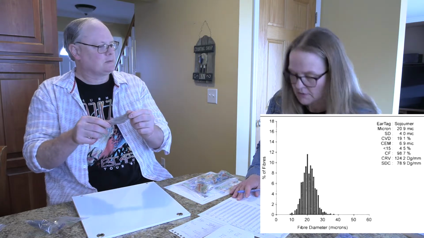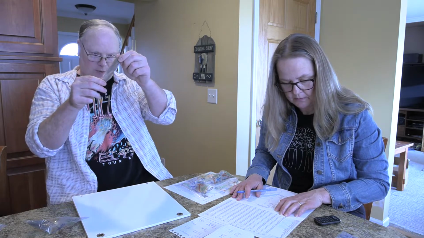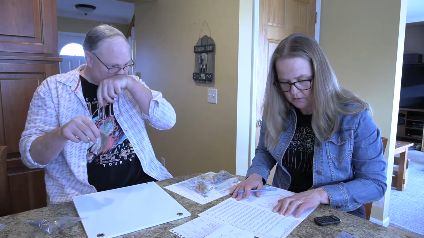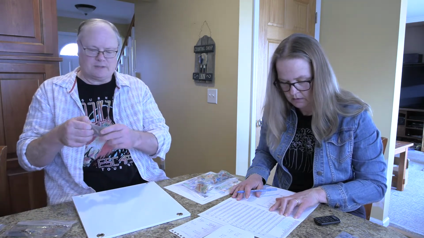What's the micron on this one? Her average fiber diameter was 20.9. And how old is she? She's a yearling. So she won this year? Yeah. All right, so she was last year's lamb. You would expect to have a low micron. And of course, as sheep age, the micron tends to increase.